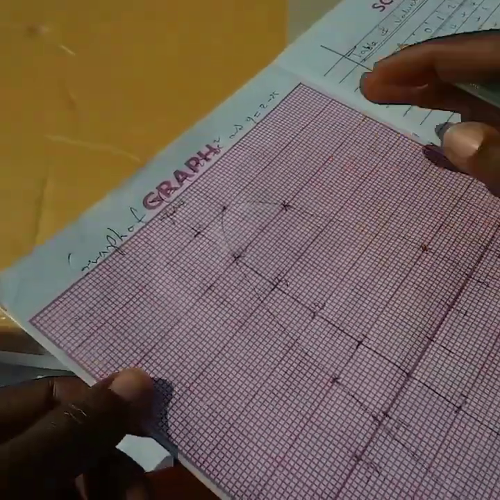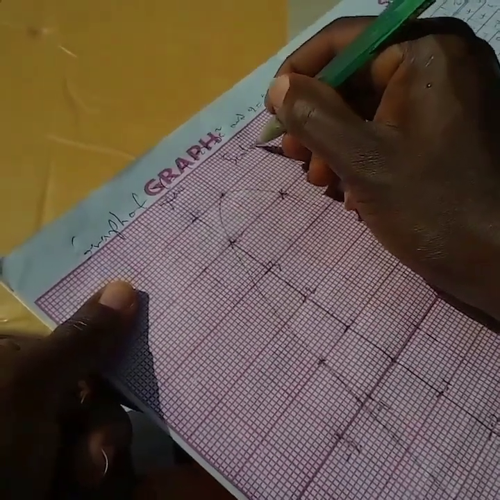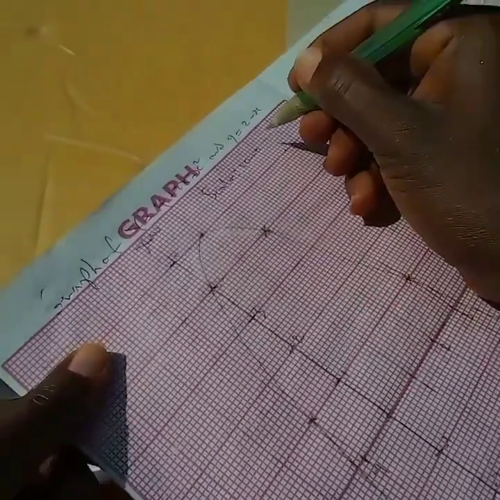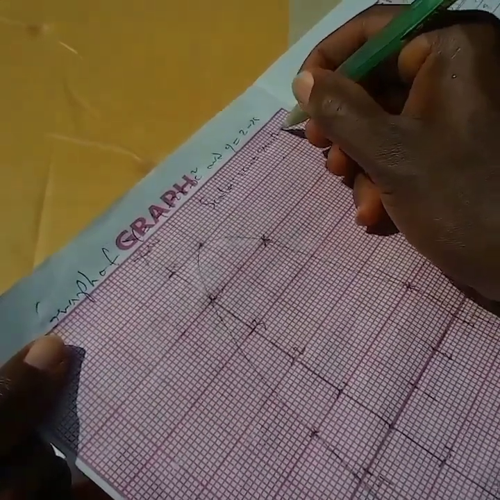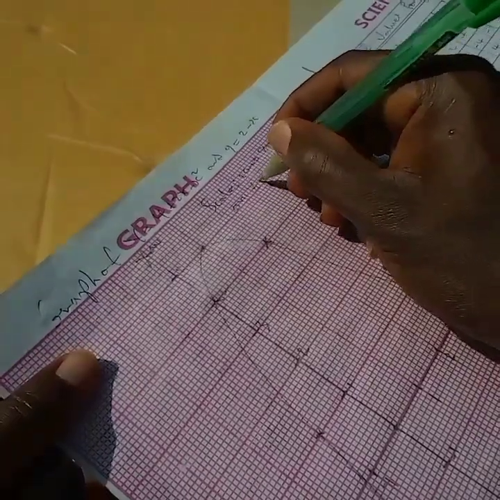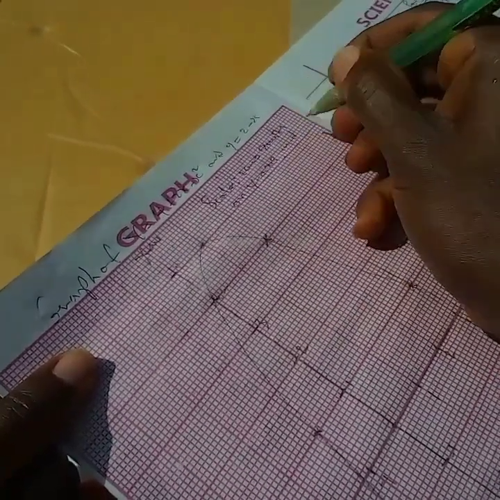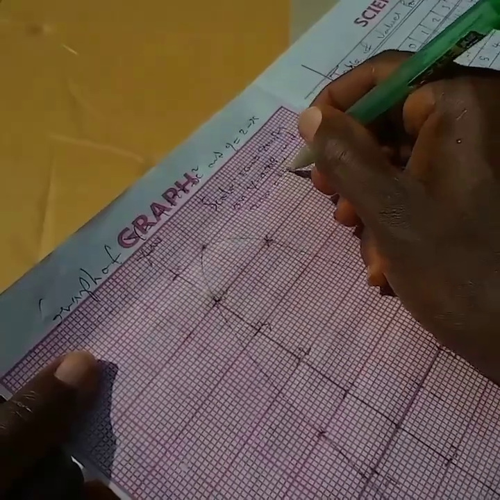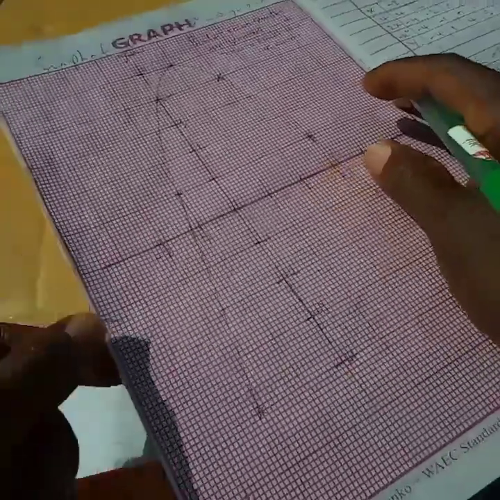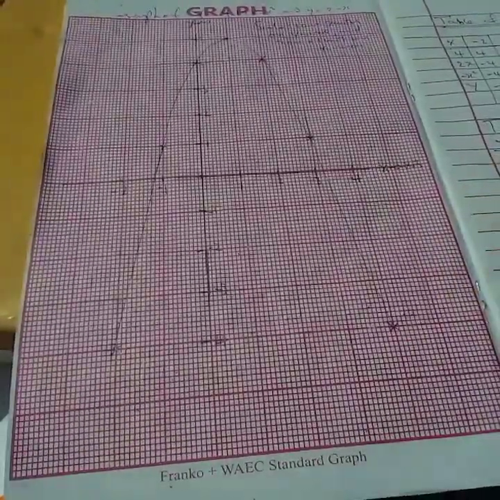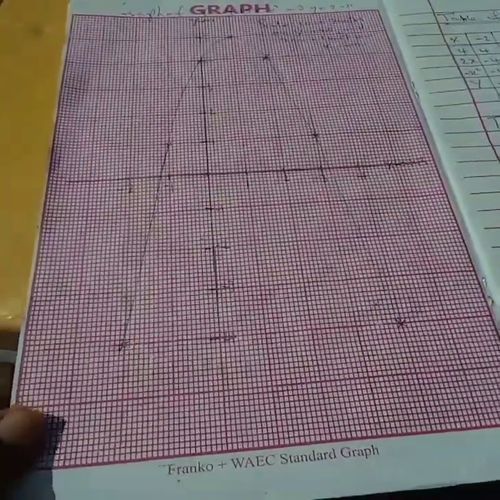The scale is 2 cm equals 2 units on the y axis, and 2 cm equals 1 unit on the x axis. So this is the scale we used. When we are done with this, I'm very hopeful somebody will see. The most important thing is for somebody to be able to see this clearly.